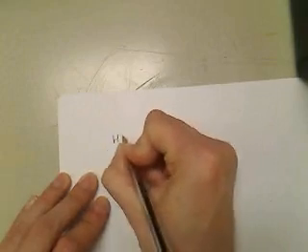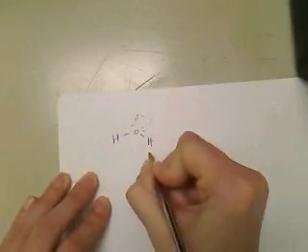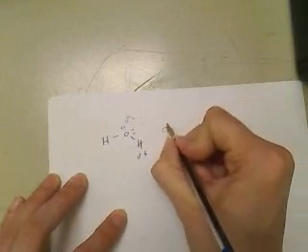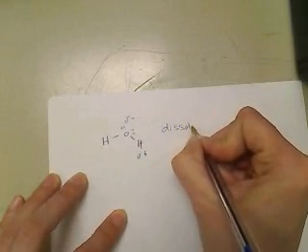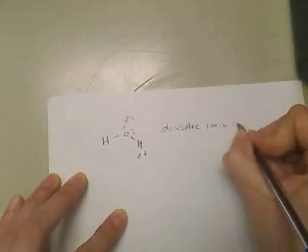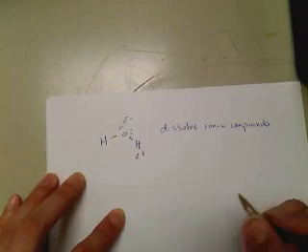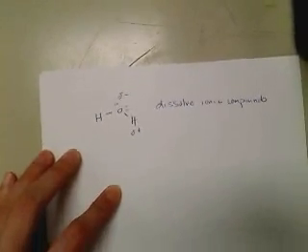So when we look at water, okay, so water looks like this, right? You've got your partial negative here and you've got your partial positives. Water is going to dissolve ionic compounds. So the question is, why is water able to dissolve these ionic compounds?